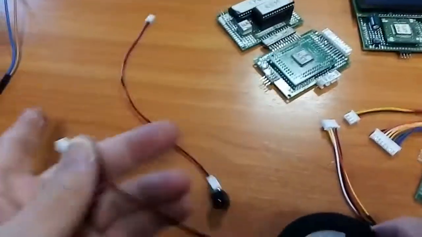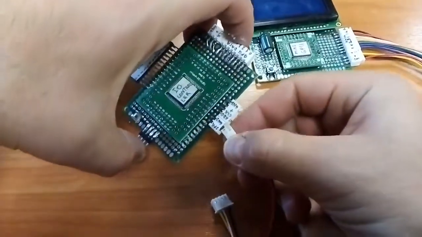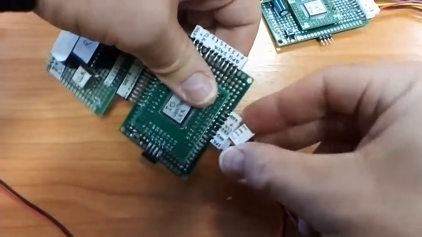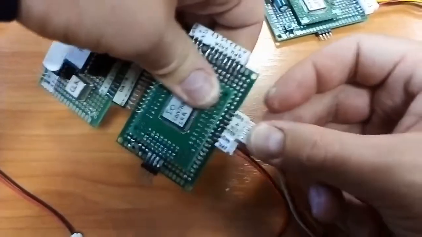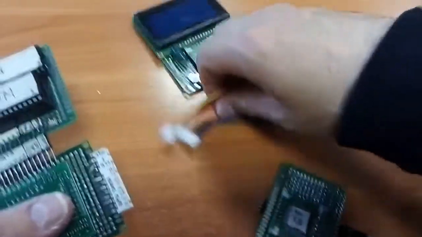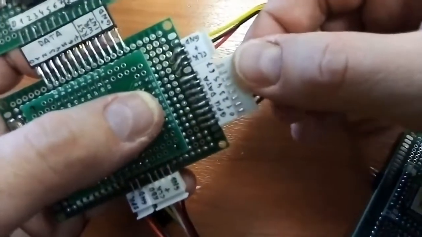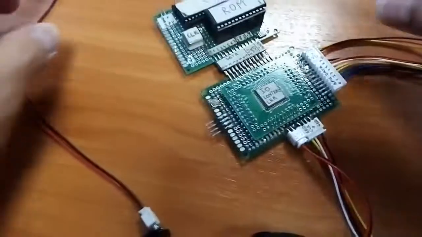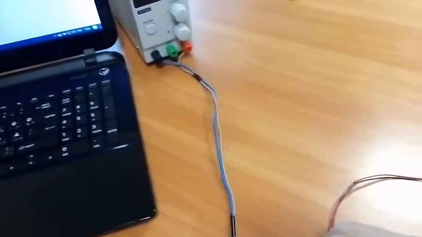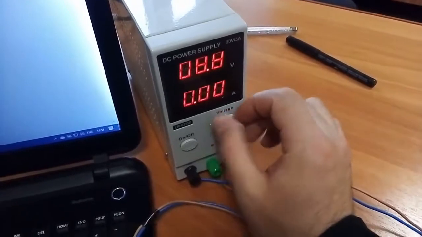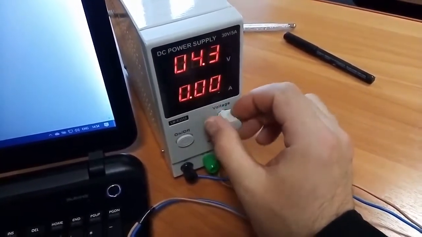Now we will connect back these devices. We'll connect the speaker. We'll connect the keyboard. We'll connect the graphics, clock plus ground, and data. And we'll connect the power. And we definitely don't want 12 volts here. 5.7.